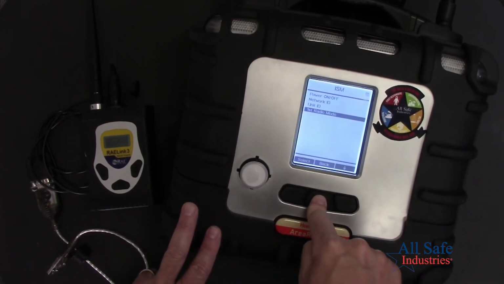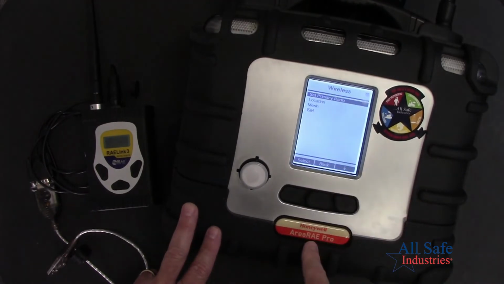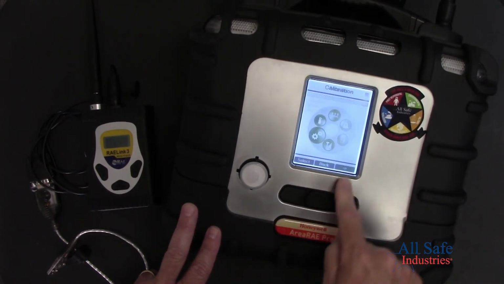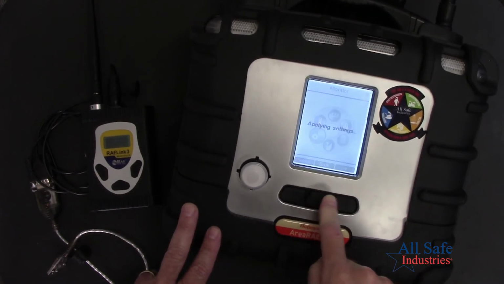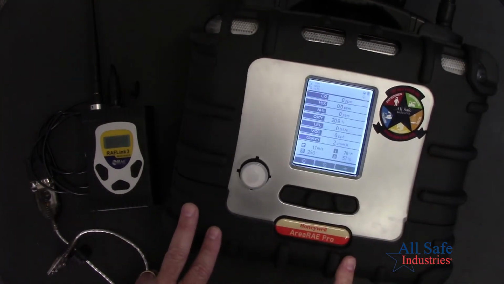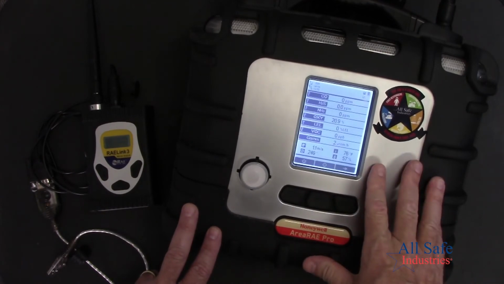And then if you hit the back button, it takes you back to the main wireless menu. If you hit back again, it takes you to the main menu screen. And if you hit back again, it takes me back to regular run mode. Now we know our area array is set up.